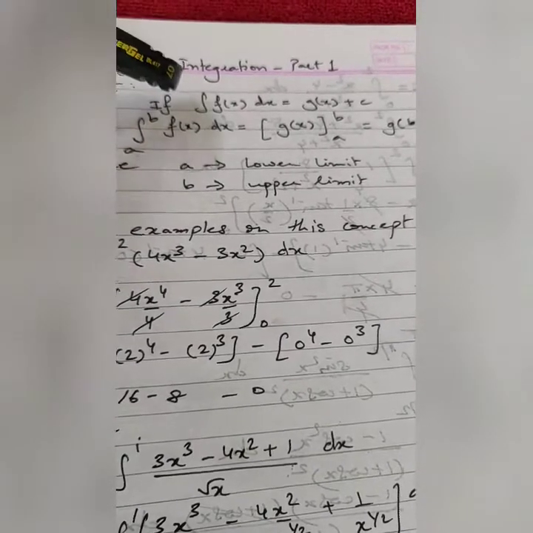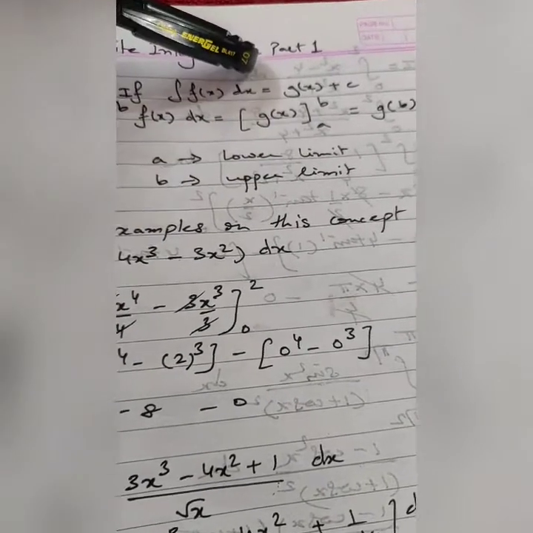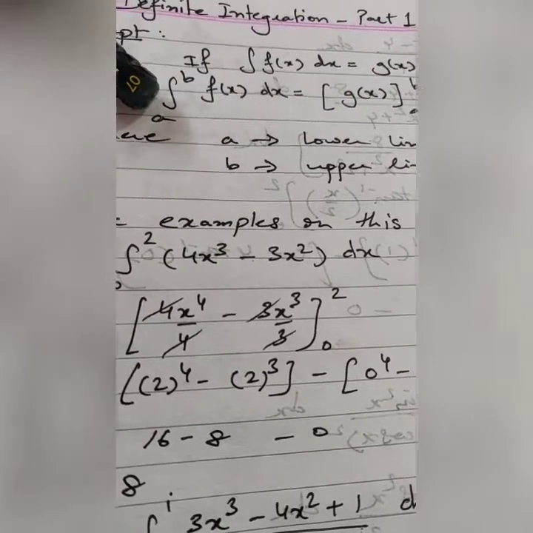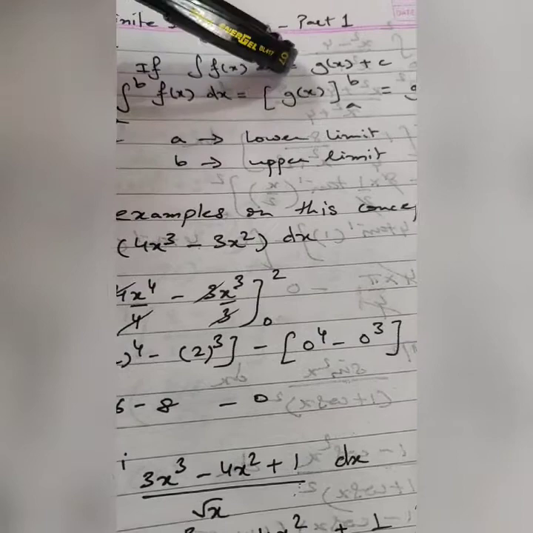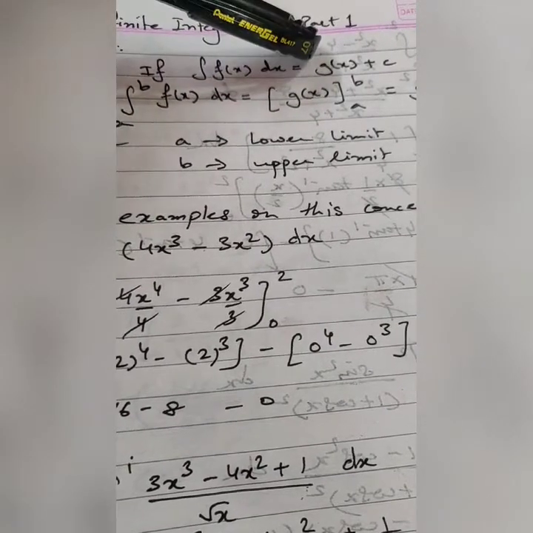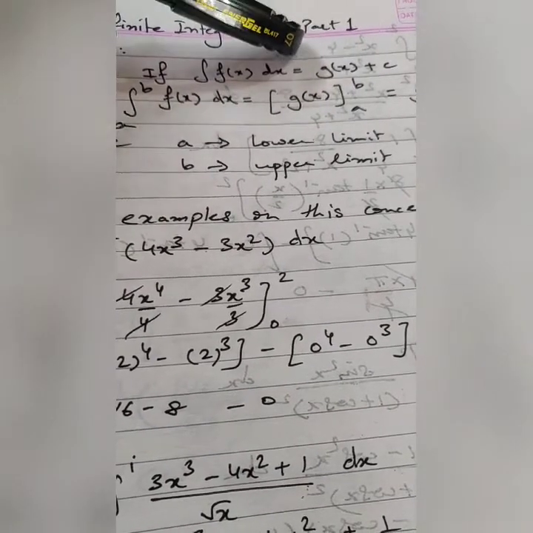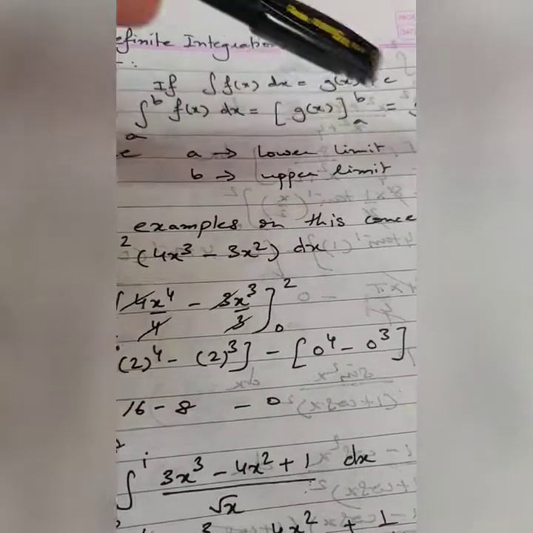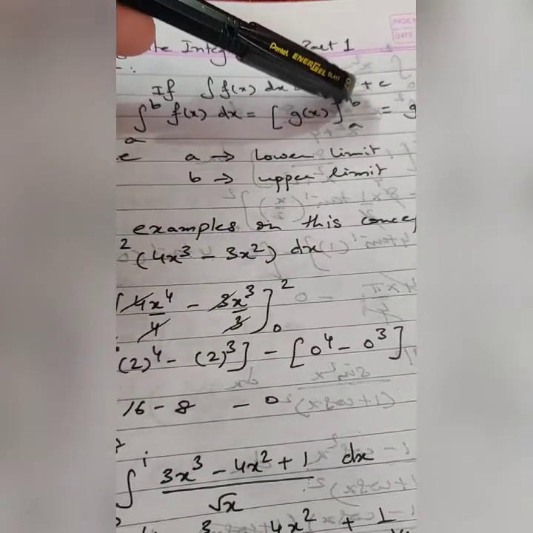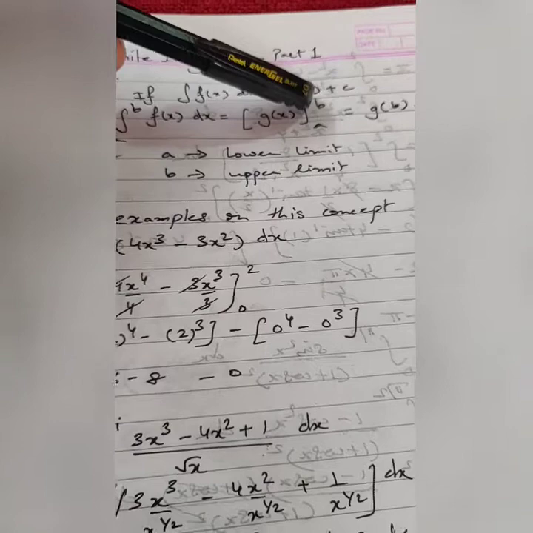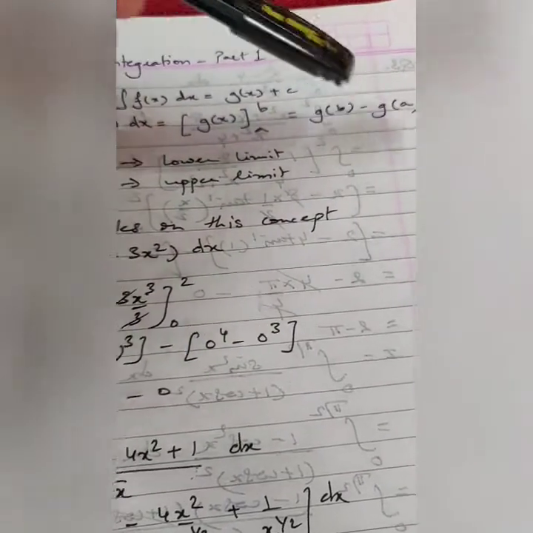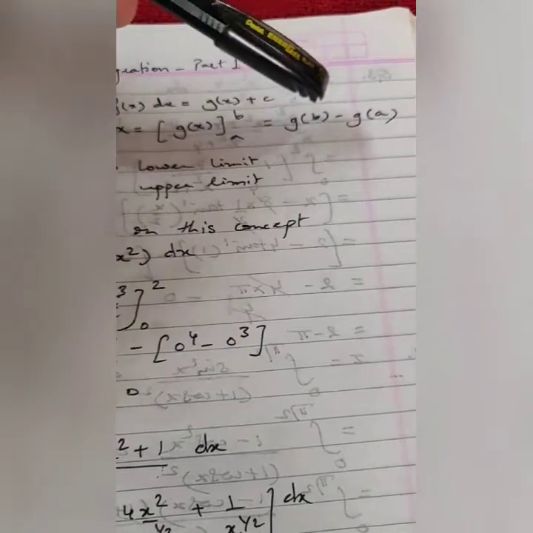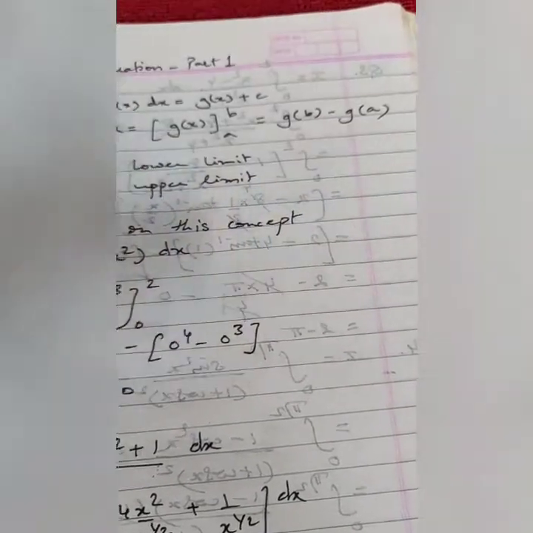Remember, if you integrate f of x and you get g of x plus c, then if you have the integration from a to b of f of x, that will become g of x, just like in the earlier case, like in indefinite integration. But we then write a and b on the right side like this. And what do we do with that? We substitute b in place of x, then we put a minus sign, and then we put a in place of x, and that will be the answer.